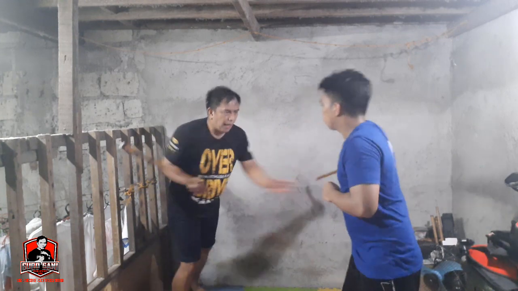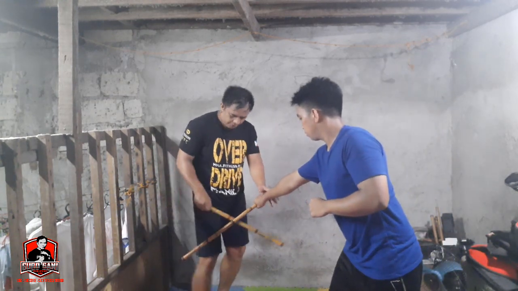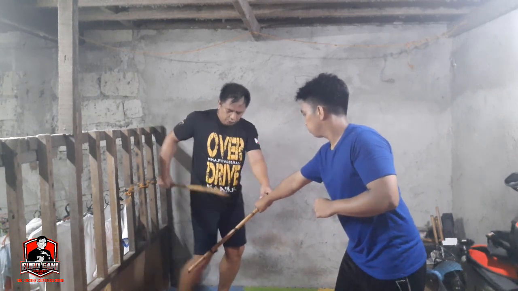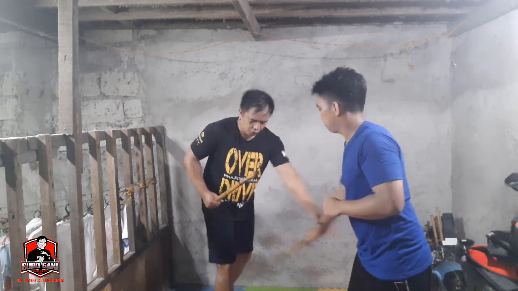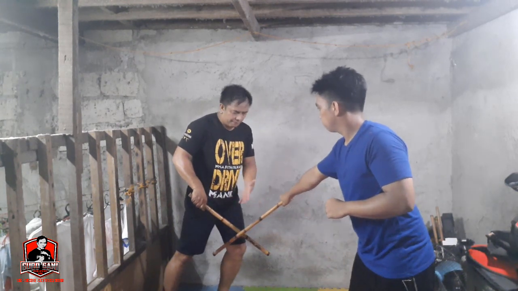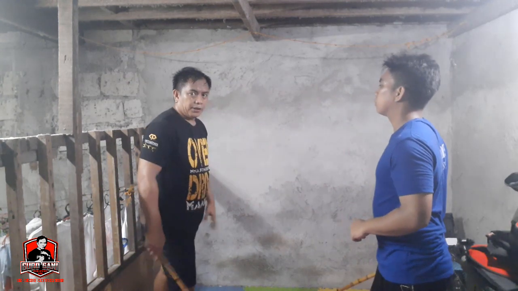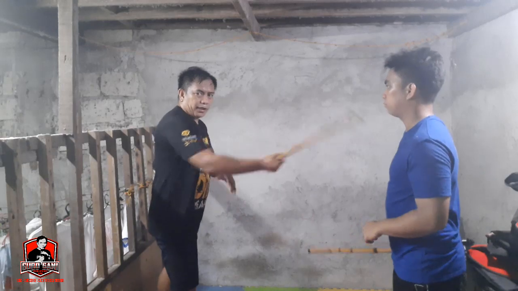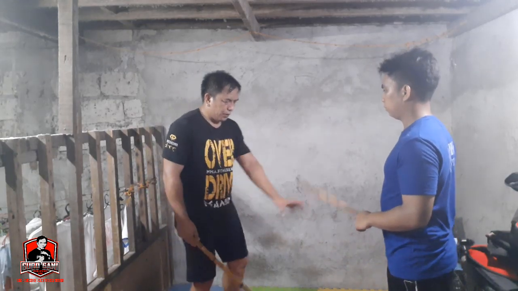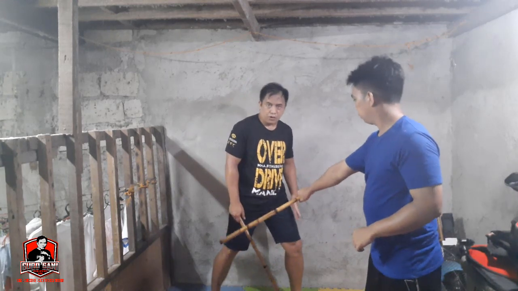So I need to block it, move a bit, and block it, or parry it to deflect the attack, or to block an incoming attack and push it there so I can be here. So I need to know the distance, the right distance for the right counter attack. I need to train the footwork for me to have the right position.